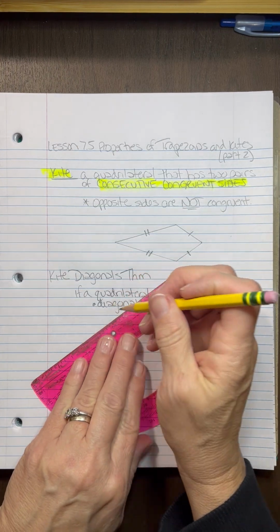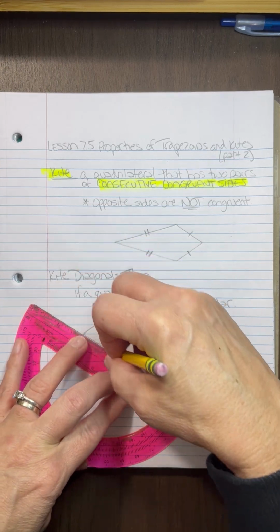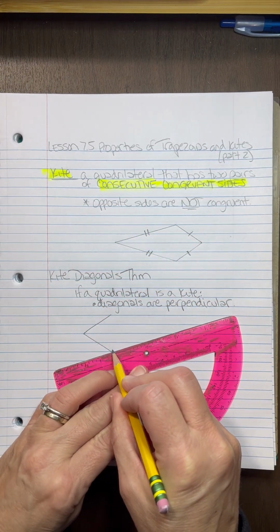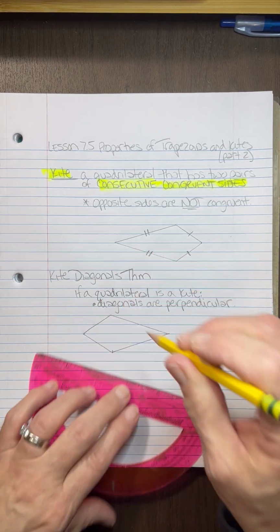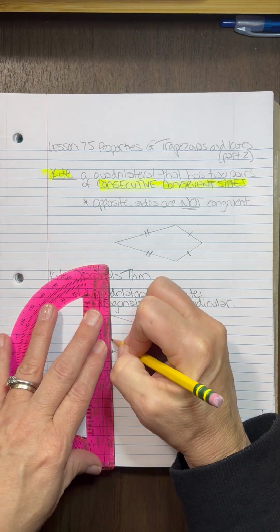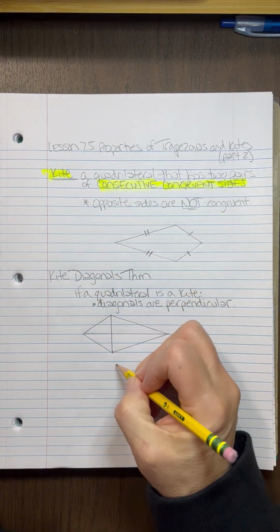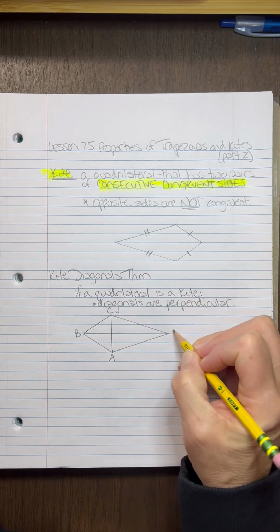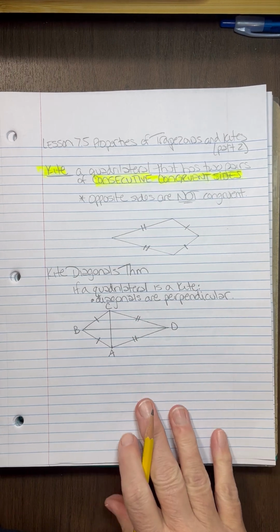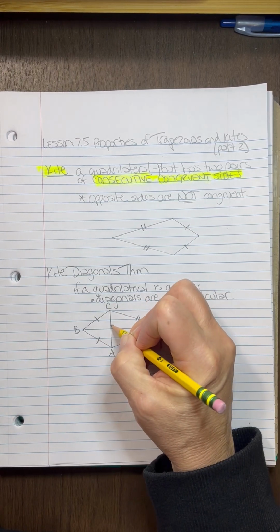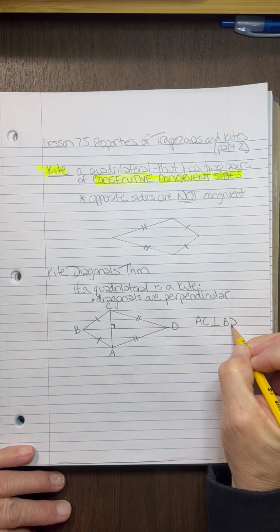Okay, so we're going to draw another kite. Okay, its diagonals then. One line's going to go that way. It's going to go that way. So in kite ABCD, BC and BA would be congruent, CD and AD would be congruent, and the diagonals would form a 90-degree angle. So AC would be perpendicular to BD.